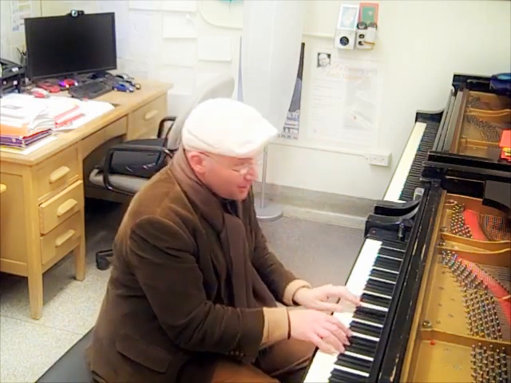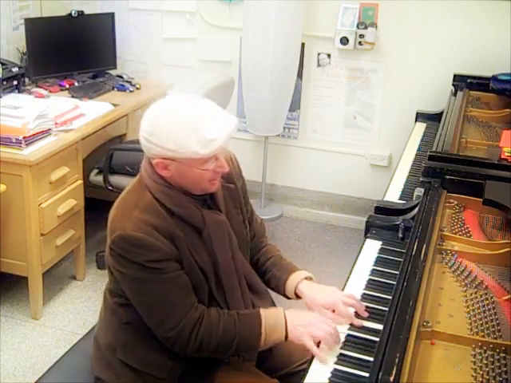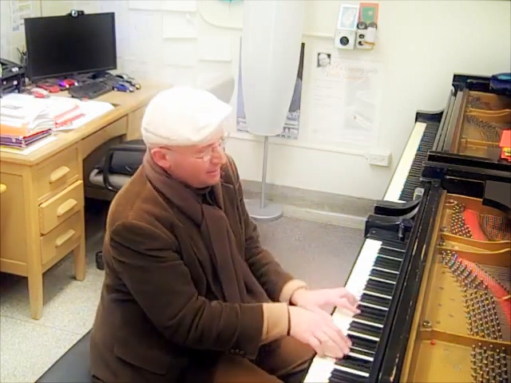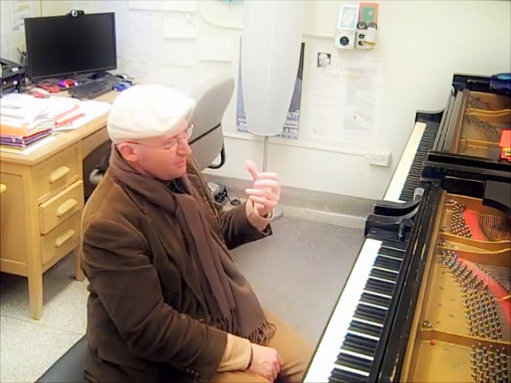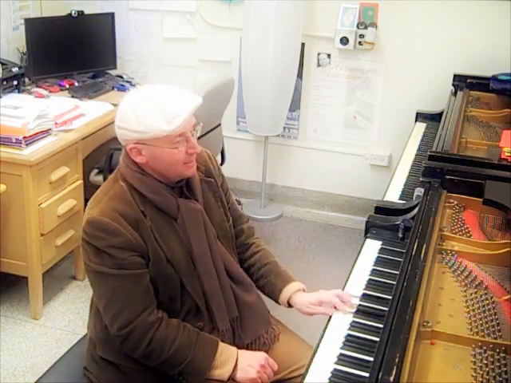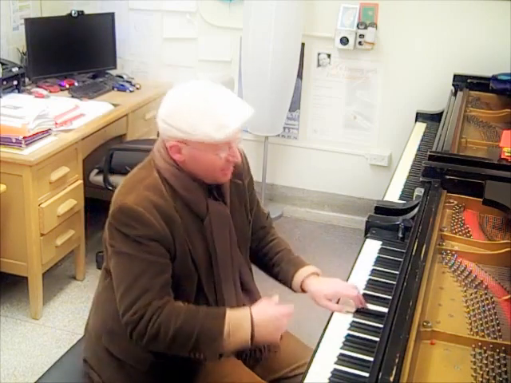Hand in the beginning of the bar. So the chordal accompaniment has to have transparencies. And breathing.